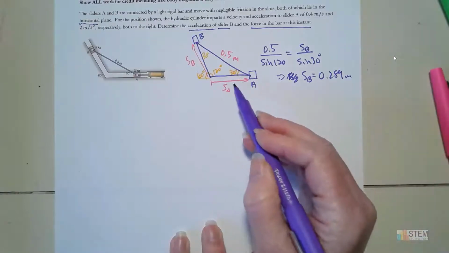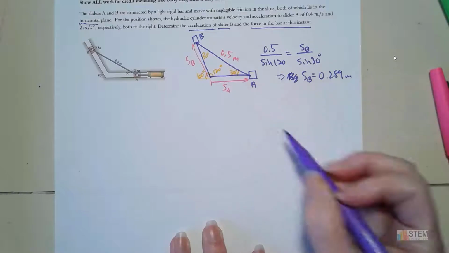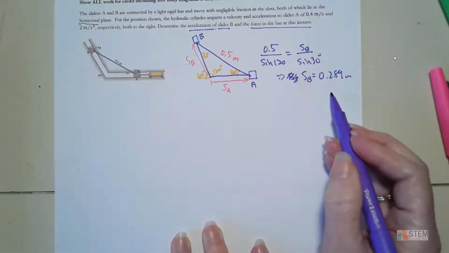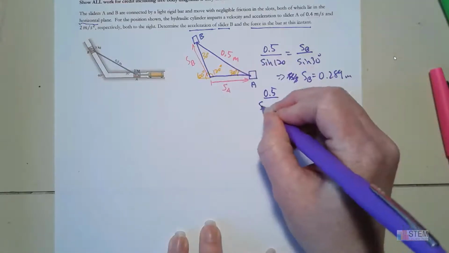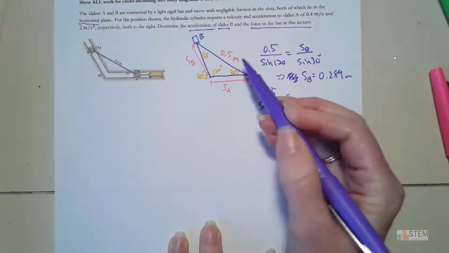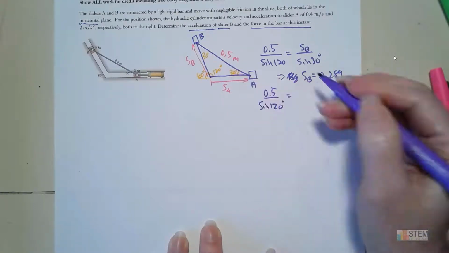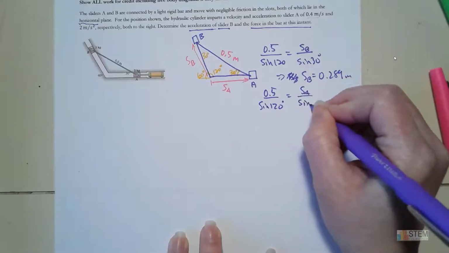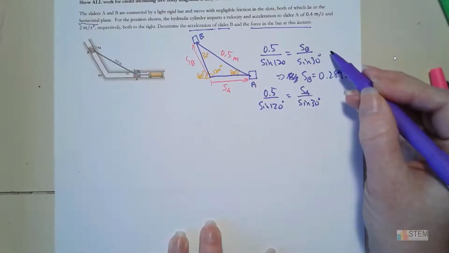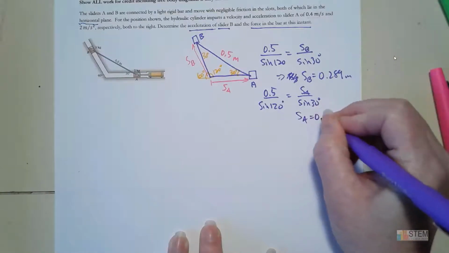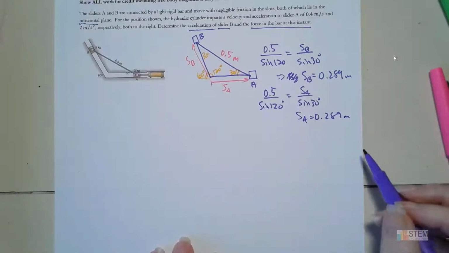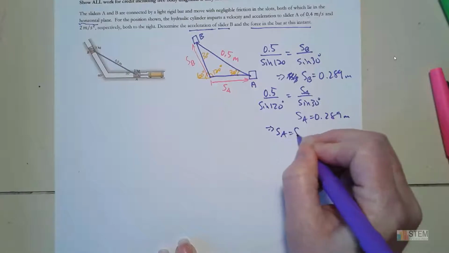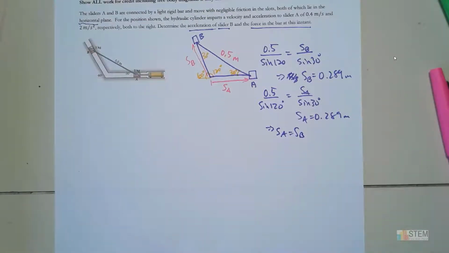And then we can do the same thing for SA. If you look at this triangle, though, you should be able to see that you're going to get the same value for SA, but we'll write it out anyways. So for this one, we're going to have the 0.5 over the sine of 120, and then for SA, I got this. Opposite angle here is 30, so I'm going to have SA over sine 30. So exact same equation I had up above, so that means SA is going to be the 0.289 meters. Okay, so SA equals SB. So now we've got that. Okay, and this will come in handy in just a little bit.